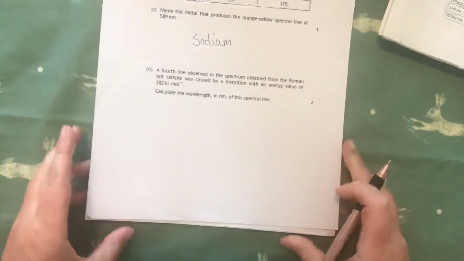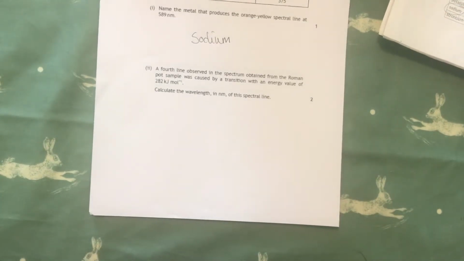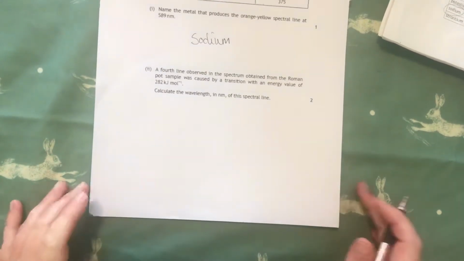The second part of that question then says a 4th line was observed in the spectrum obtained from the Roman pot sample, caused by a transition with an energy value of 282 kilojoules per mole. Calculate the wavelength in nanometers of this spectral line.